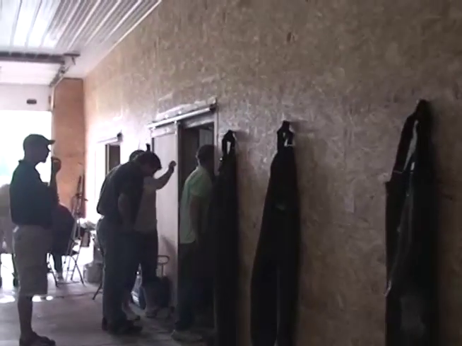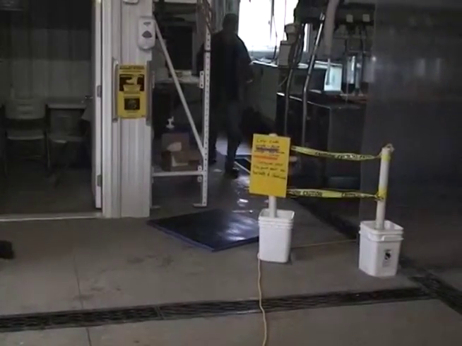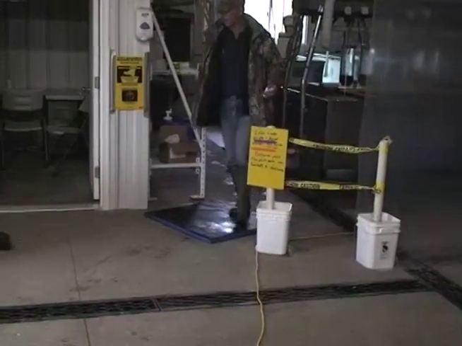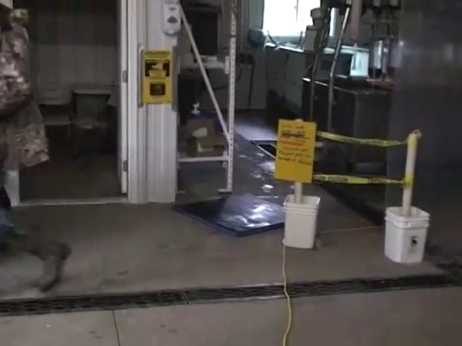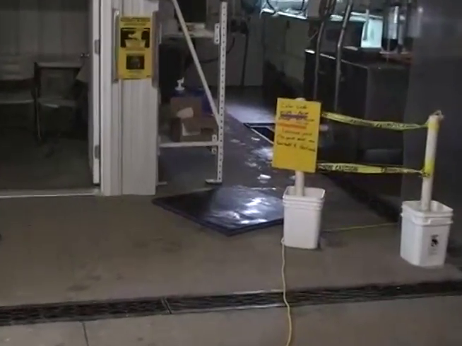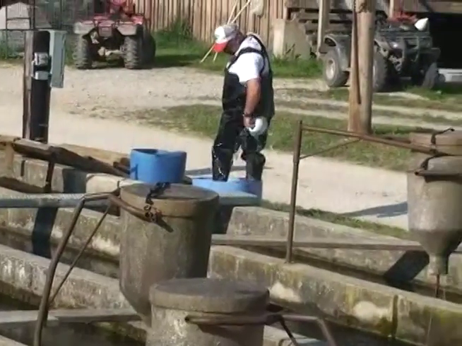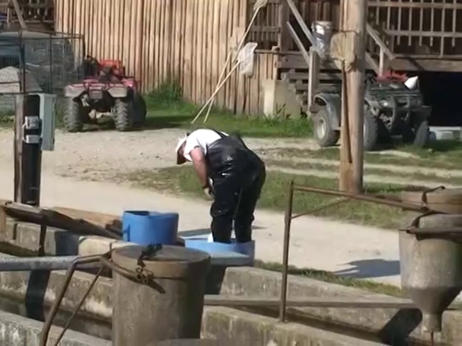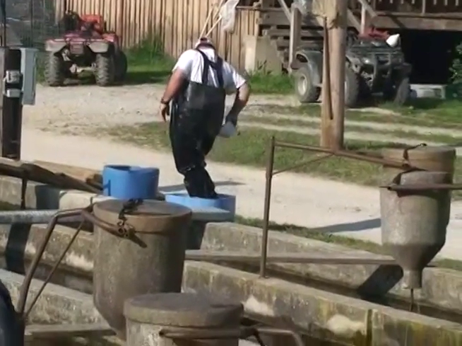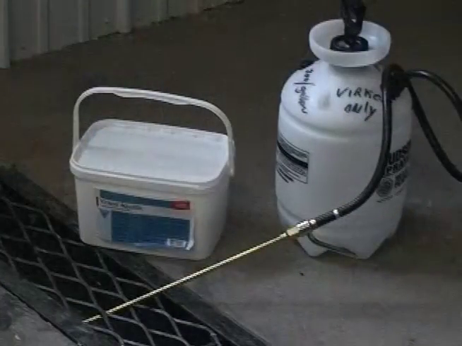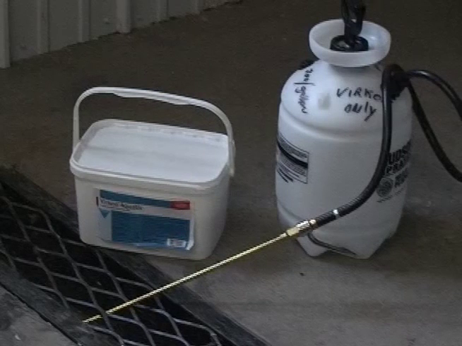Foot dips should be placed near the entrance to animal areas. Boots and waders should be cleaned and submersed for an appropriate period of time prior to and after leaving the area. Foot dip solutions should be changed daily or when visibly soiled with debris. There are a number of chemical disinfectants available that are effective against fish pathogens. Some can be toxic to fish, so they should be used with caution or in areas away from live fish.